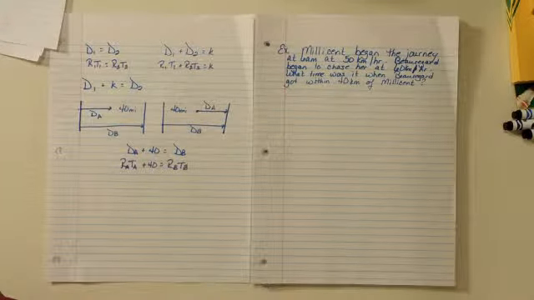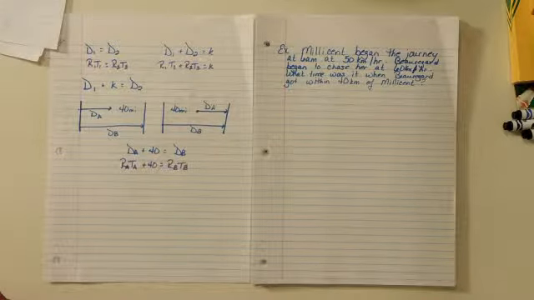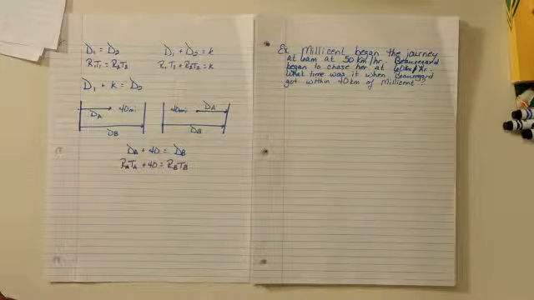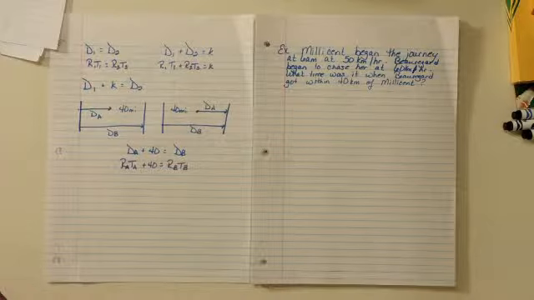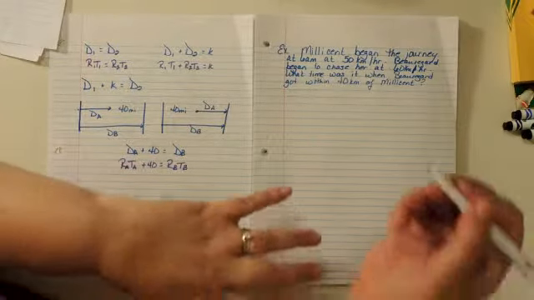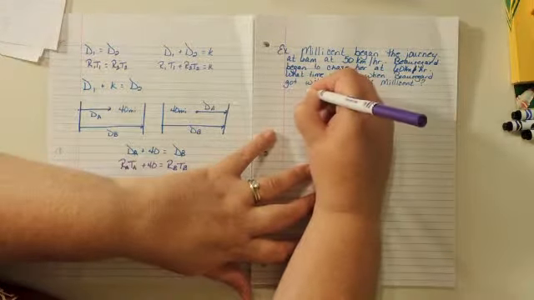Millicent began the journey at 6 a.m. at 50 kilometers per hour. Beauregard began to chase her at 10 a.m. at 60 kilometers per hour. What time was it when Beauregard got within 40 kilometers of Millicent? Okay, it helps if I remember to copy things correctly.